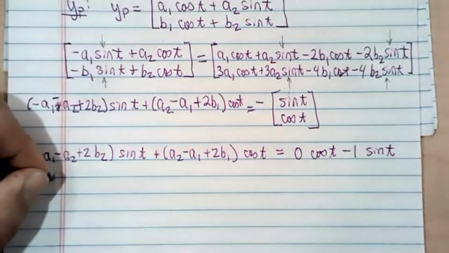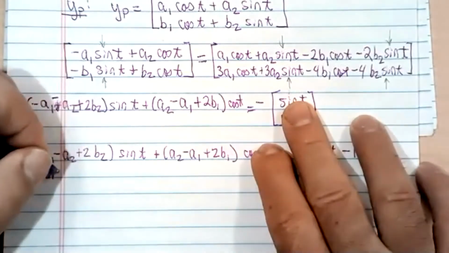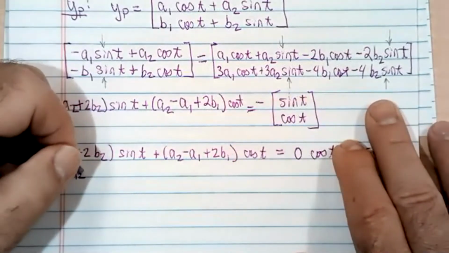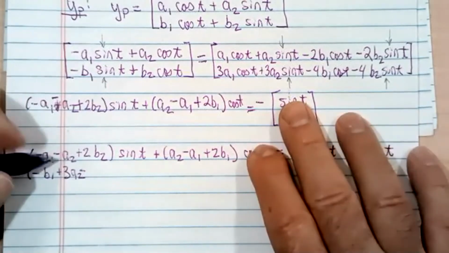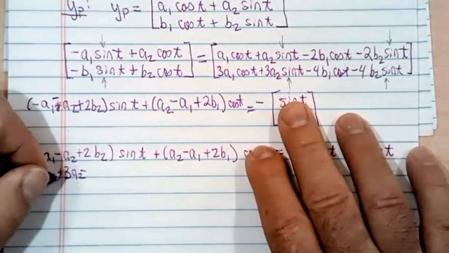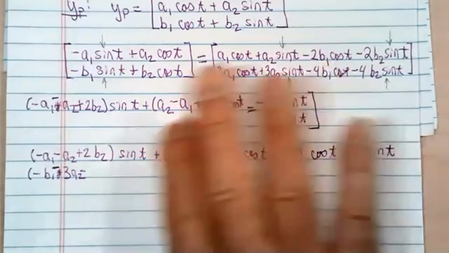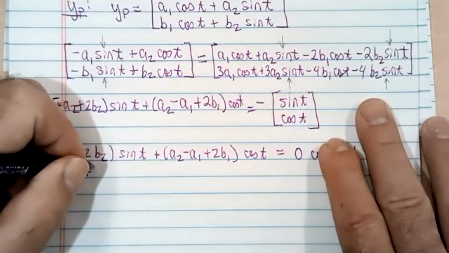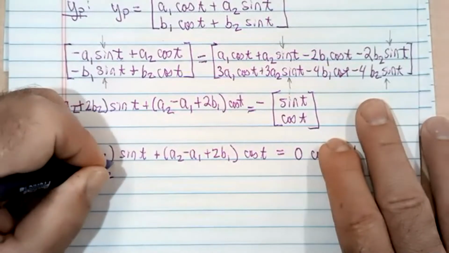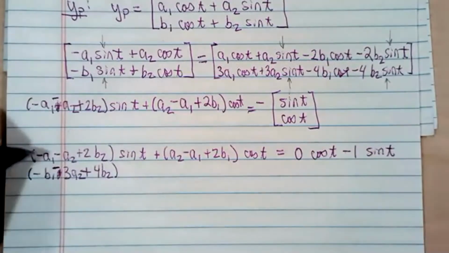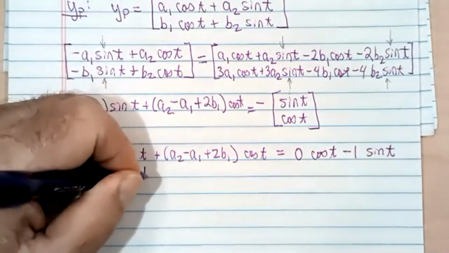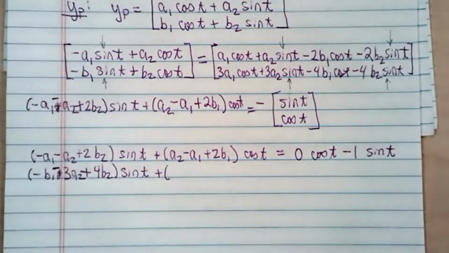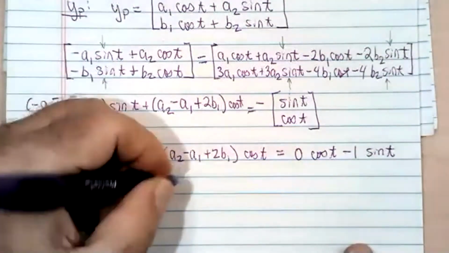Minus b1 plus 3a2. That would be minus 3a2, because I have to subtract to get to the other side of the equation, plus 4b2. And cosine terms are b2.